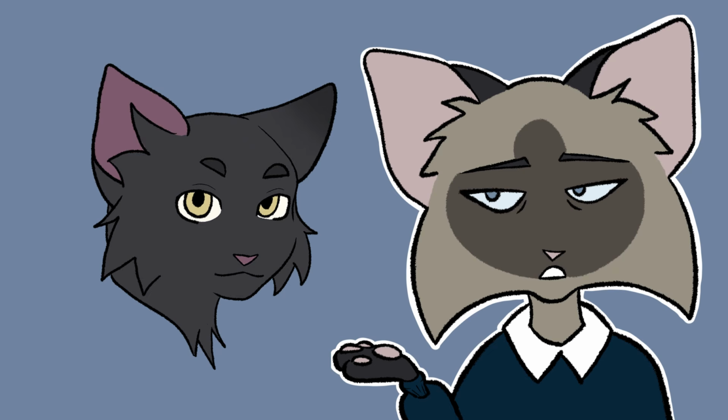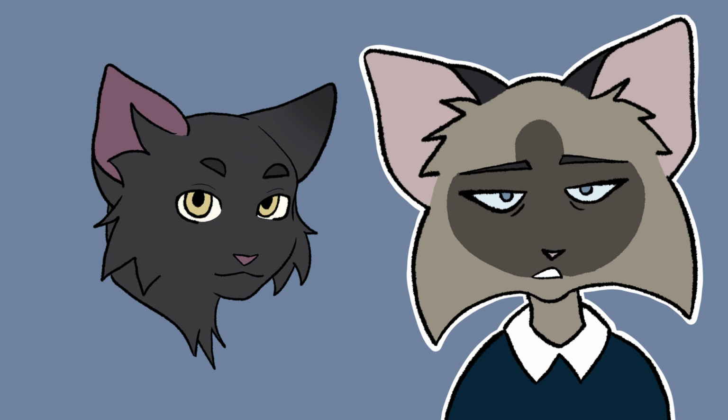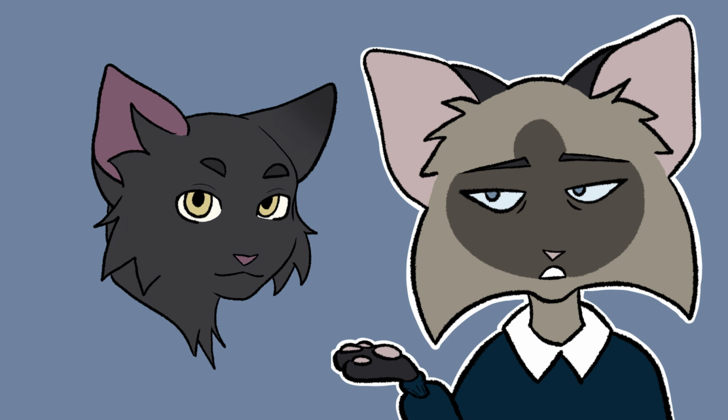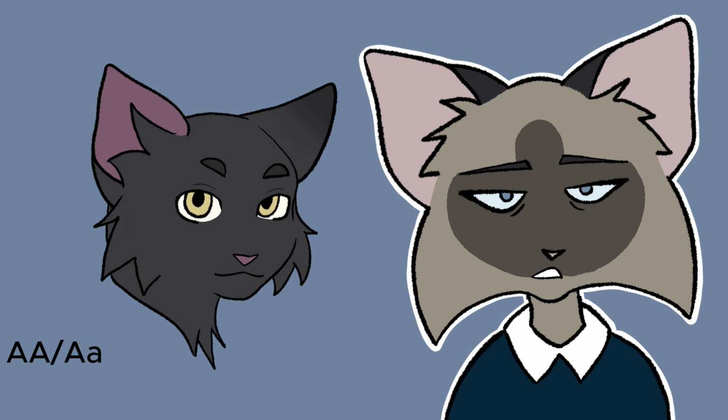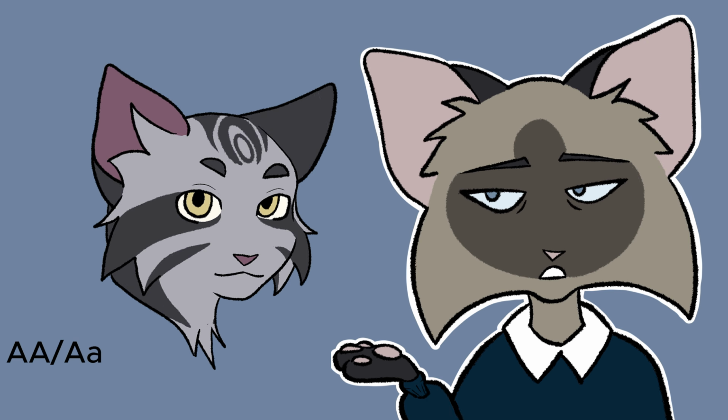Okay, so back to Moonflower. She's described as a silver gray she-cat with dark stripes. That means that she would need at least one Agouti allele, either big A or big A little a, in order for the stripes to actually show through.